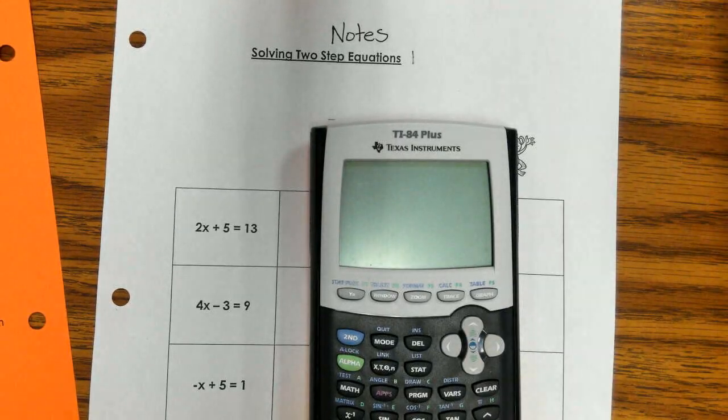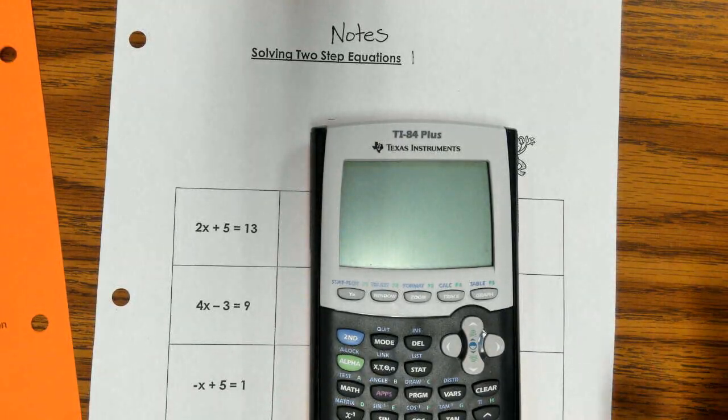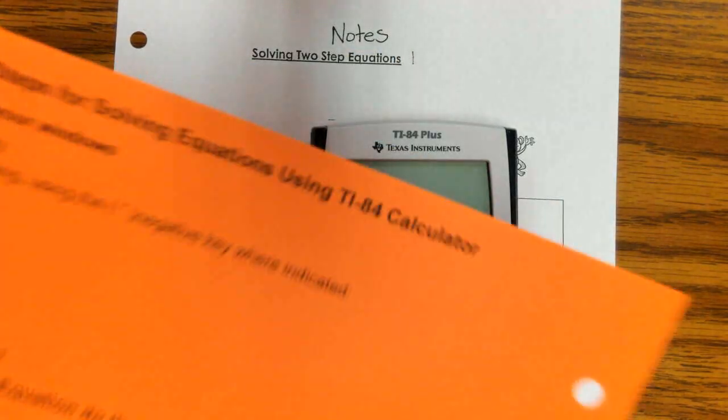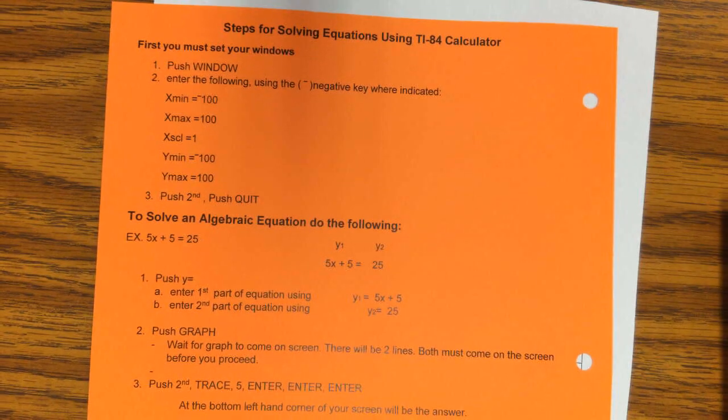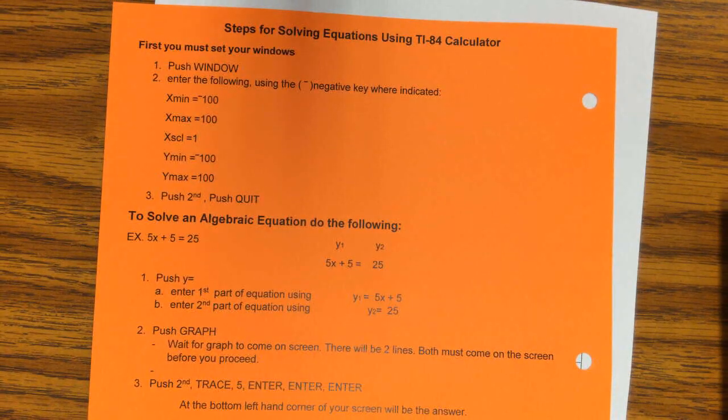So we are going to start by getting our orange sheet or a yellow sheet out. Either one will work because they have the steps for solving equations using the TI calculator on the back. Let me get this focused. Since it's not focused, we need to make sure and get it focused. There we go. And then I'm going to lock it.